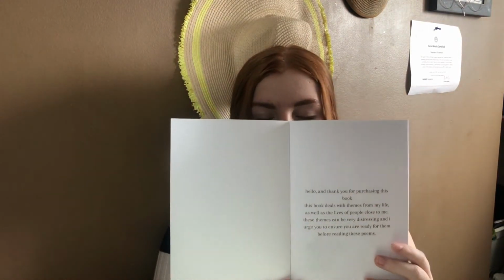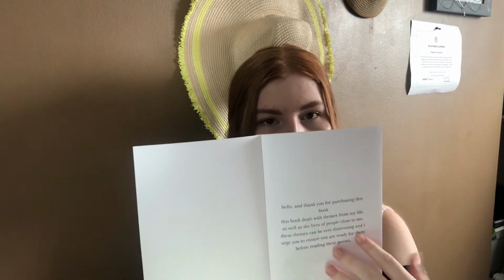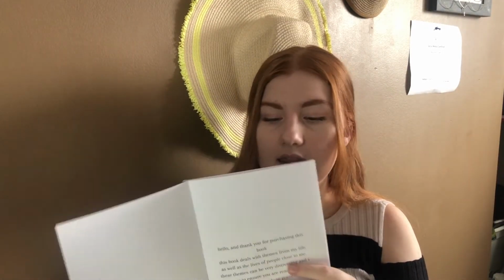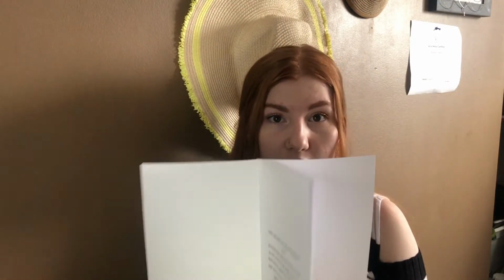There's a description of the book as well as a description of me, and then on the inside of the book it has a blank page, and then your first page, your foreword, your acknowledgements, whatever you want. The content of the book is up to you.